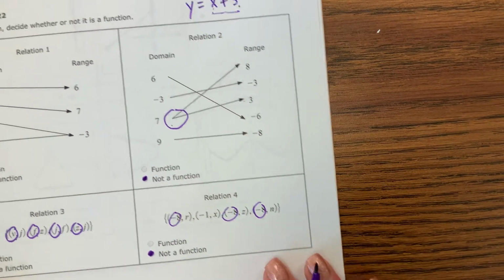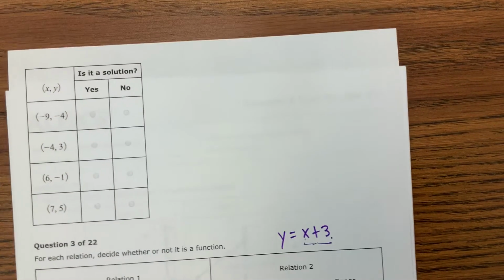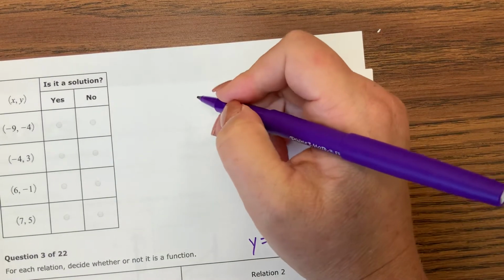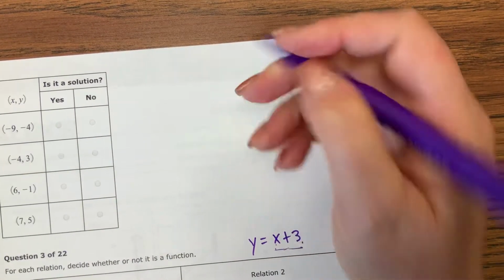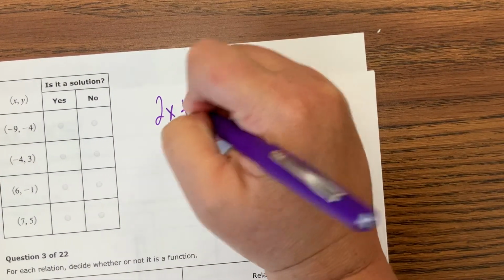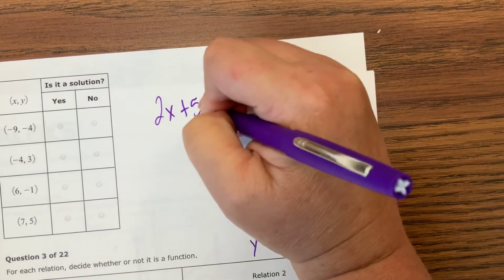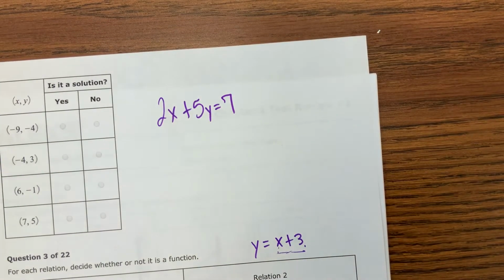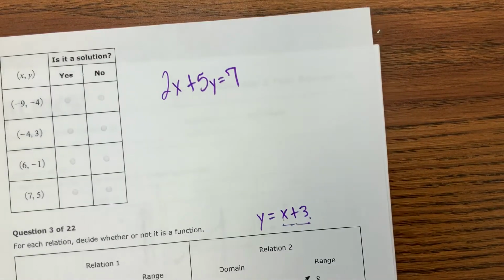Okay, so now let's look at a problem where you're given an equation, and the equation was on this other page. It was 2x plus 5y equals 7. You're given that equation, and then it wants you to check solutions.